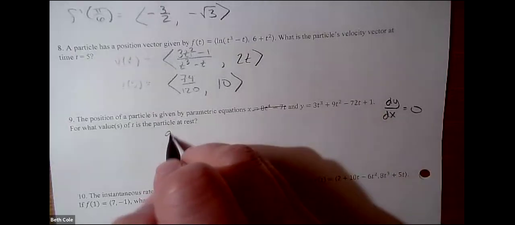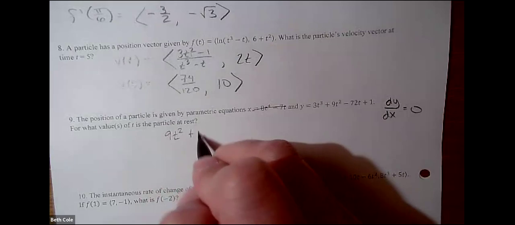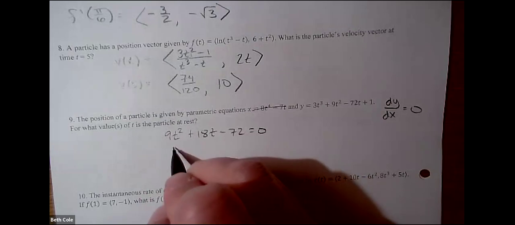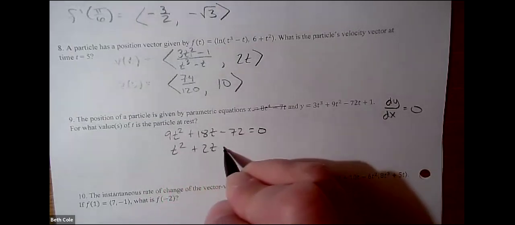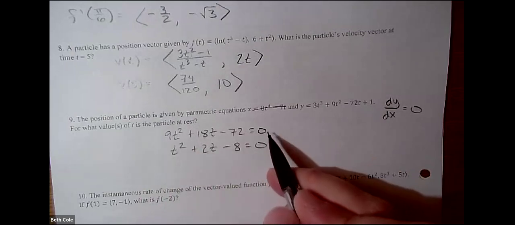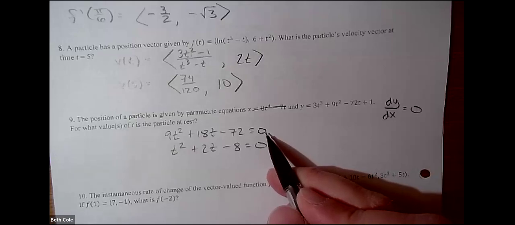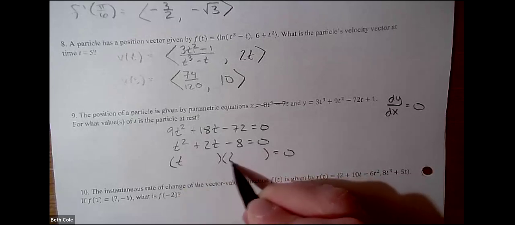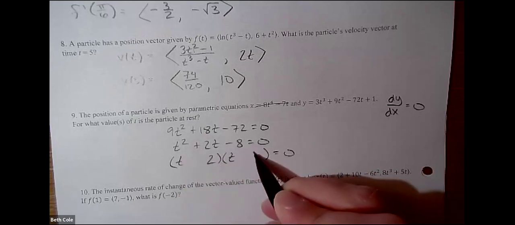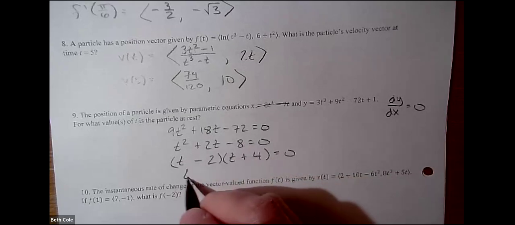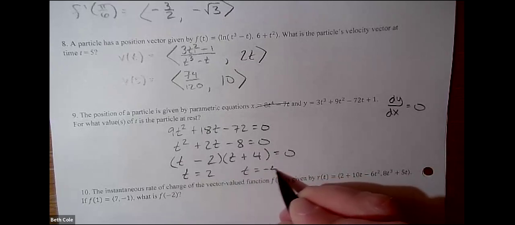So this derivative is going to be 9t squared plus 18t minus 72. I'm going to divide them all by 9. Where'd the 9 go? If you divide everything by 9 and it equals 0, you don't really have to write it because 0 divided by 9 is still just 0. So I just usually don't even write it and keep things simple here. So this is going to factor t times t, 8 would be 2 times 4 to get a positive 2 in the middle, 4 minus 2. So we get t equals 2 and t equals negative 4.